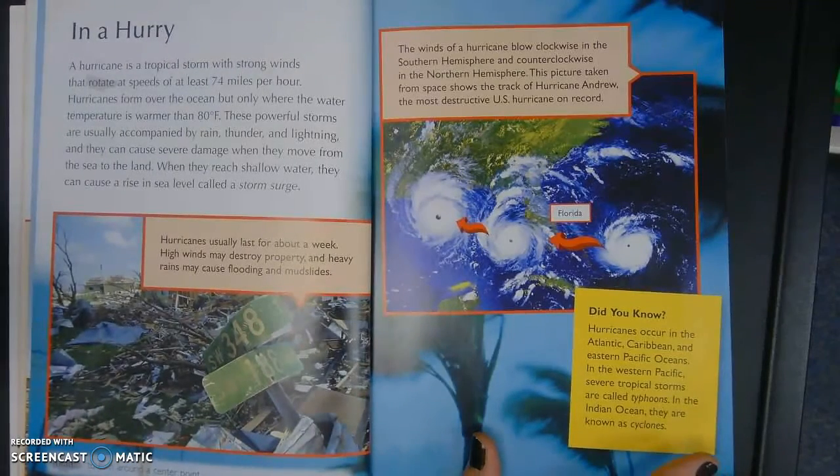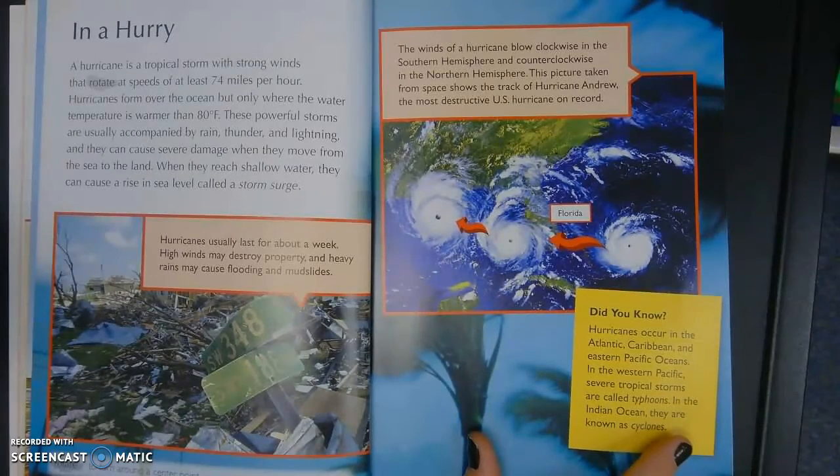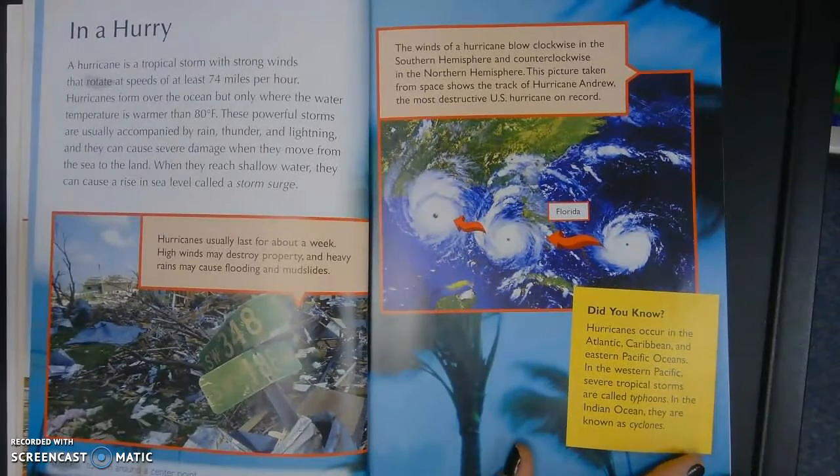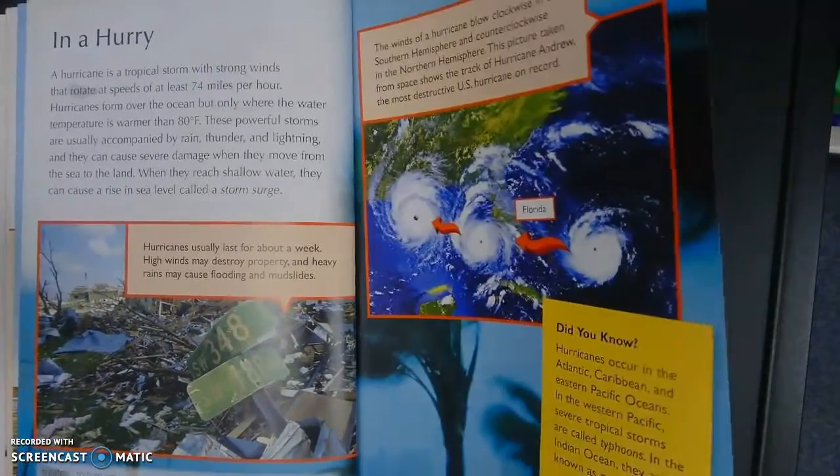It says hurricanes usually last for about a week. High winds may destroy property, and heavy rains may cause flooding and mudslides. Ooh, I'm getting some good information. Definitely the purpose is information.